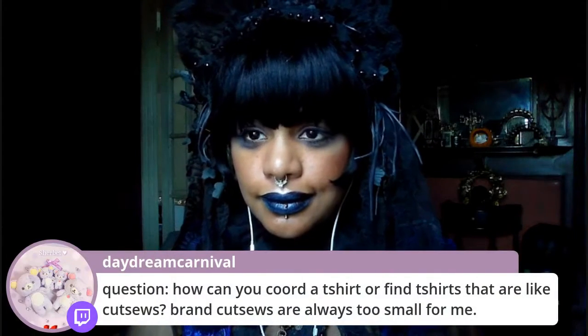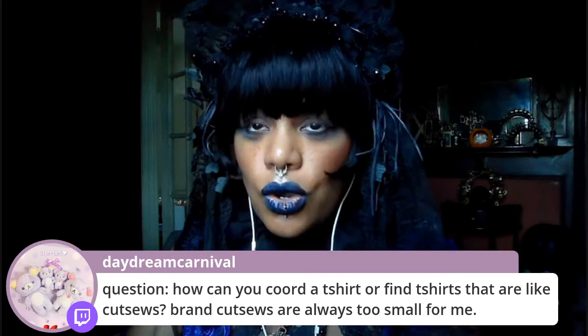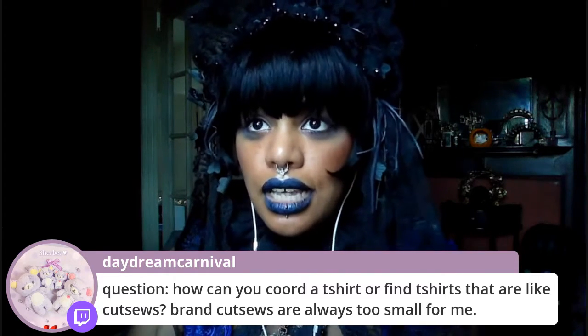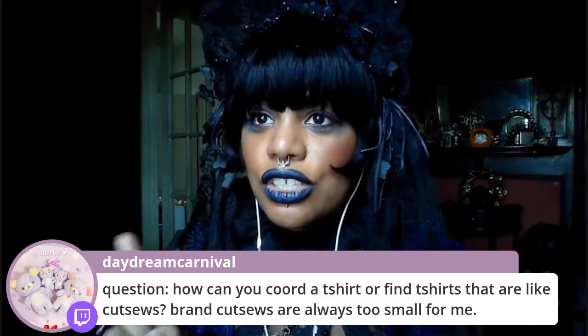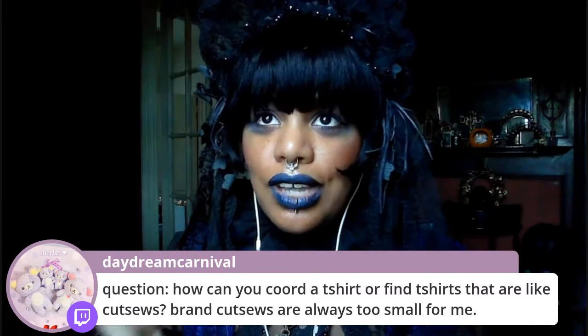Here we go. How can you coordinate a t-shirt or find t-shirts that are like cut and sews? Brand cut and sews are always too small for me. Yes. One thing I saw that people are doing that I think is super cute and kind of cheap, and there are two ways of going about this. One way is that you can take a really old school Peter Pan collar Lolita shirt and wear a t-shirt over that and then wear a skirt. Usually you tuck the t-shirt into the waistband of the skirt. I've seen people do this and it looks really cool, even though it's not a cut and sew, because I totally understand.